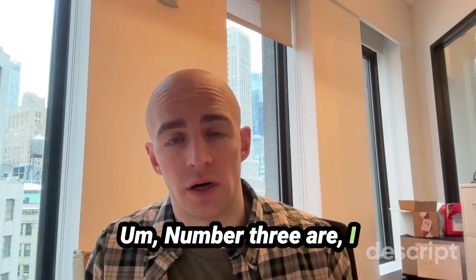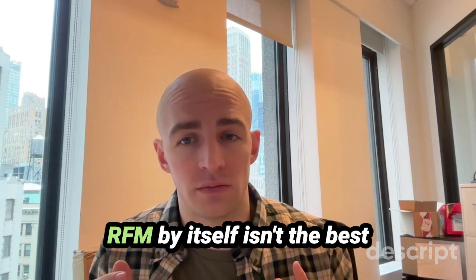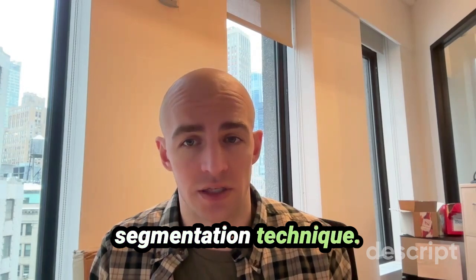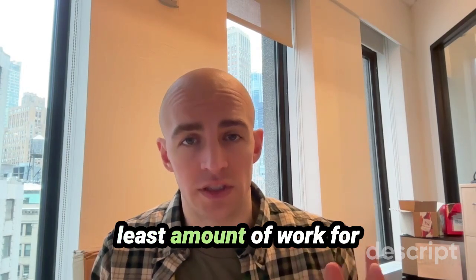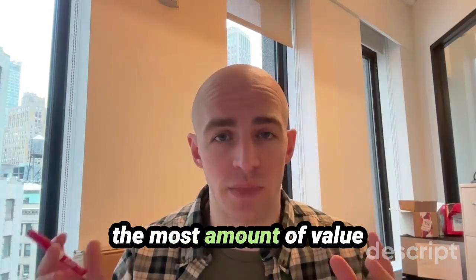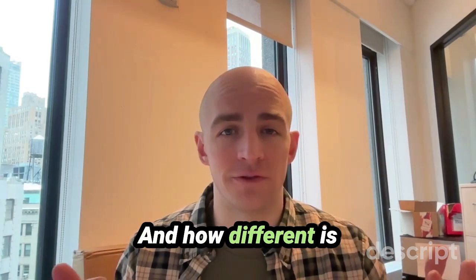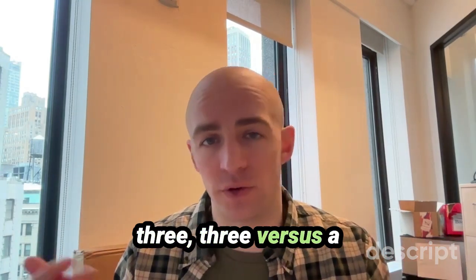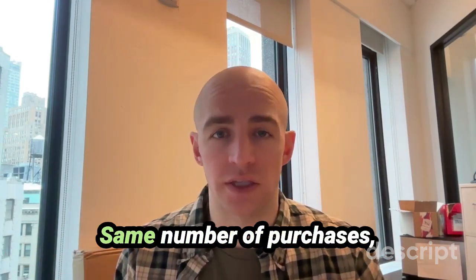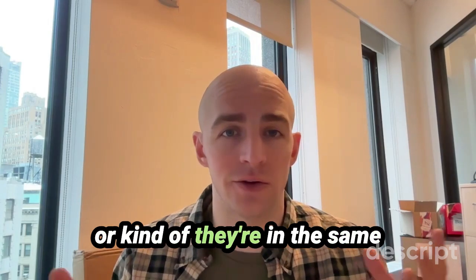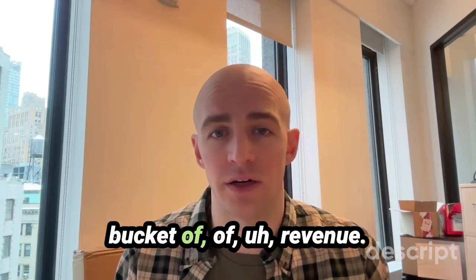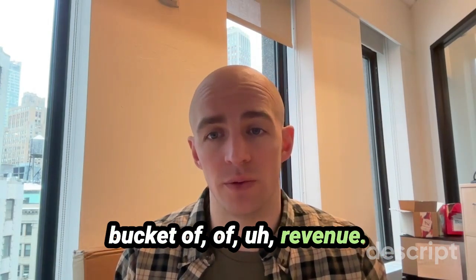Number three, I kind of touched on this just a second ago, but RFM by itself isn't the best segmentation technique. We always want to do the least amount of work for the most amount of value, or to be the most specific. And how different is someone who's a 133 versus a 233, right? Same number of purchases, or kind of they're in the same bucket of purchases, same bucket of revenue.